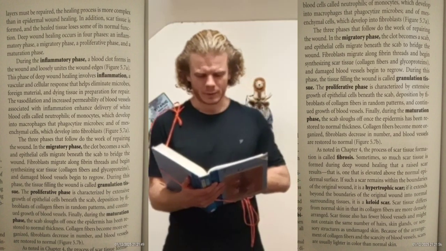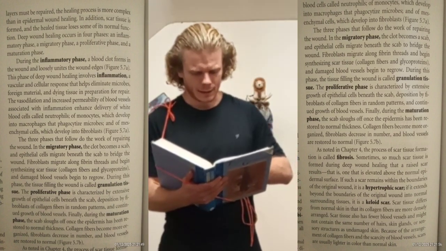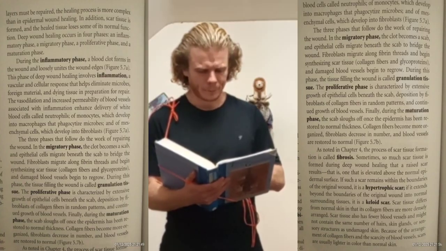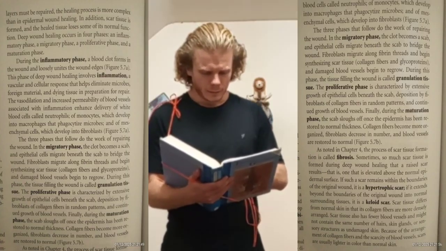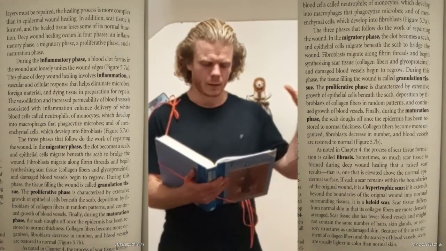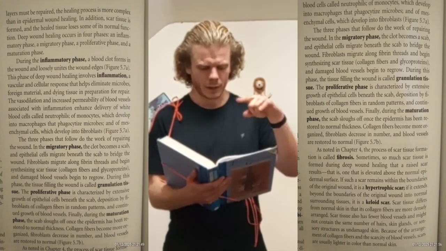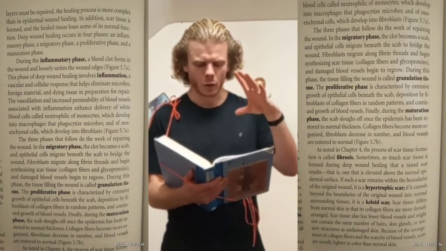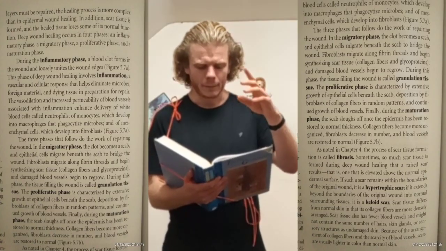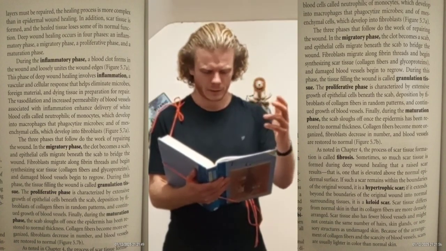Now, collagen fibers. Let's check what we have on collagen fibers. It did start in the inflammatory phase with the mesenchymal cells. Mesenchymal cells come in, developing into fibroblasts. Migratory phase, fibroblasts migrating along fibrin threads and begin to synthesize scar tissue, and that is collagen fibers and glycoproteins.